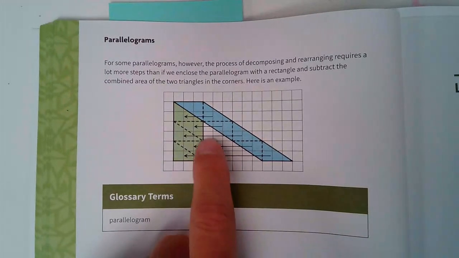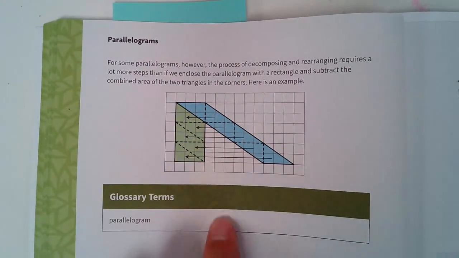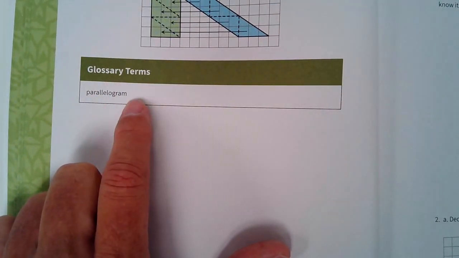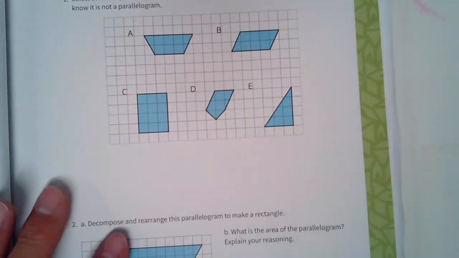So again, the lesson summary, they're not asking you any questions. They're just giving you some good examples here. And then a parallelogram, glossary terms. I want you to write your own definition. So here's the practice problems.